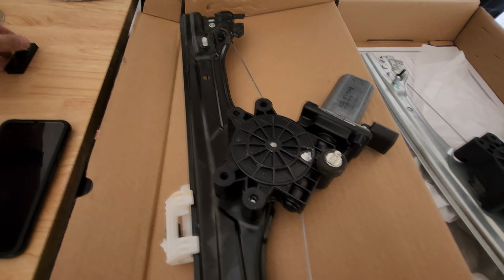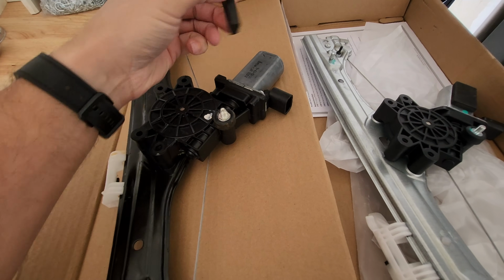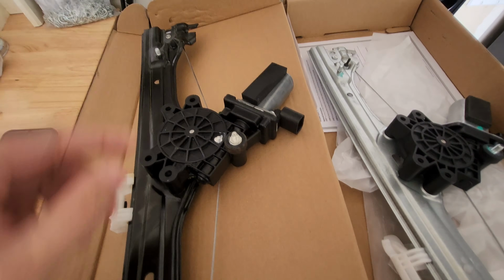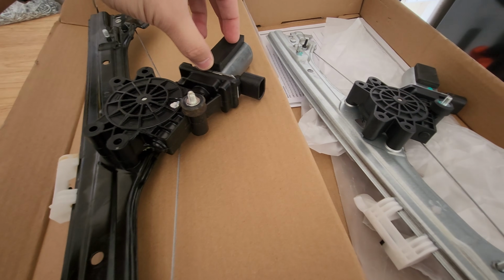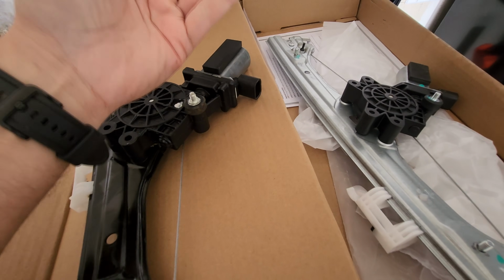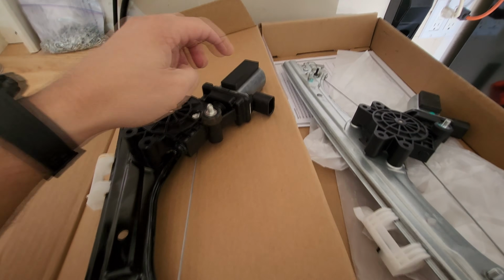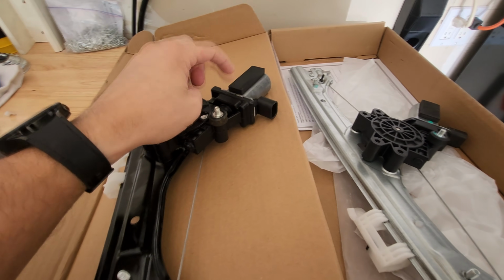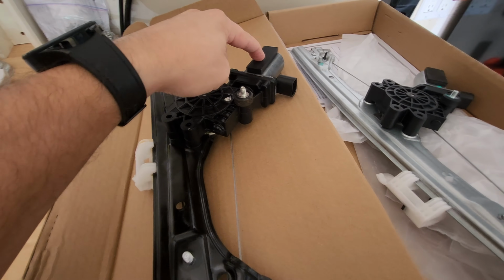Now, remember earlier in this video when I found this little piece in the door, I believe that is where that once was. So I don't know how important of a piece this is. This might be something that braces this motor up against the inside of the door, which maybe stops it from twisting, which may have led to some of the premature failing of this regulator system here. So that might have been as simple as that.